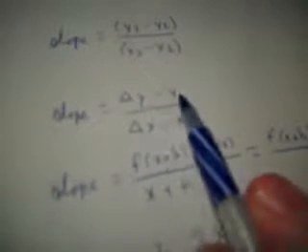Now, if you'll recall correctly, I talked about this little symbol called delta. This is the change between where a point is on a number line and where the next point is. So you have the change of y, y minus y, and the change of x, x minus x.